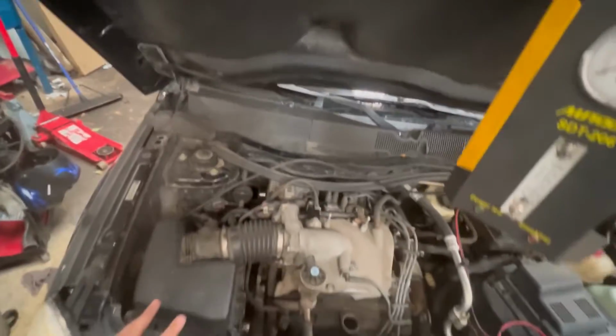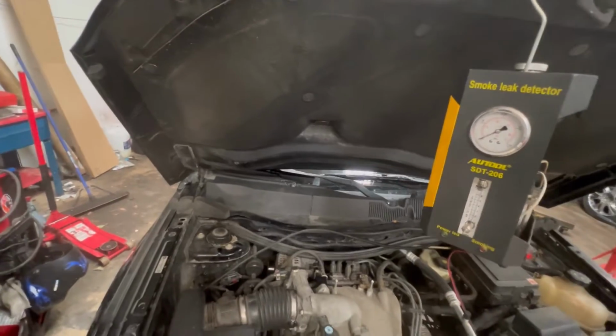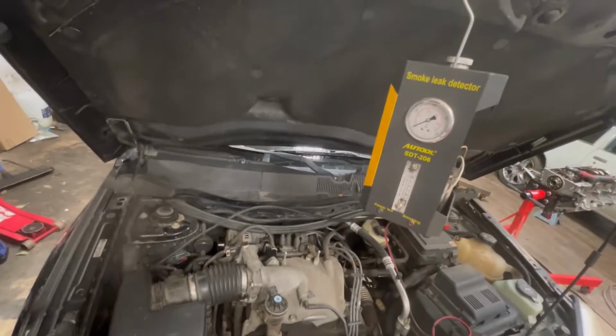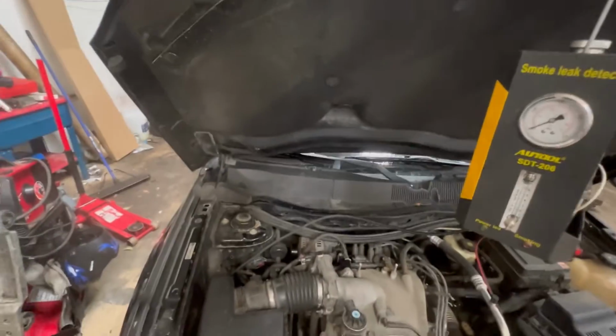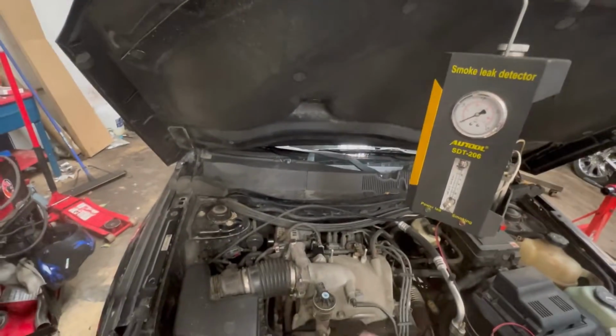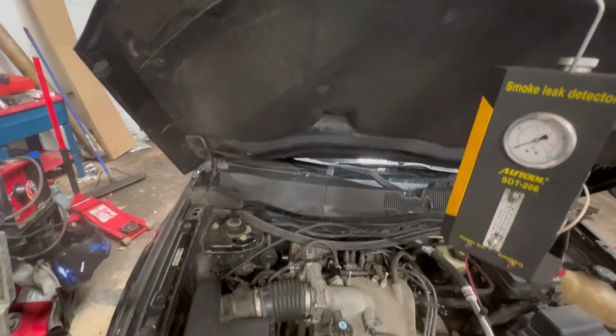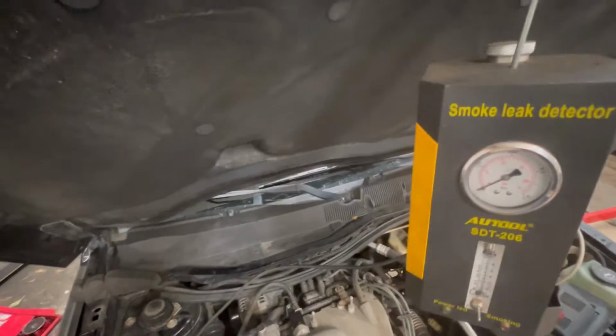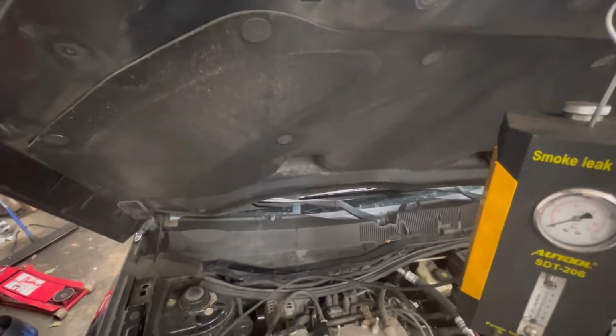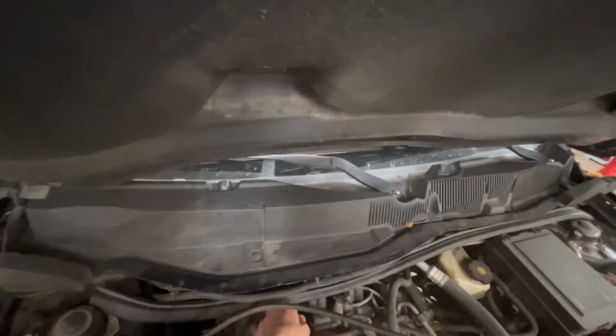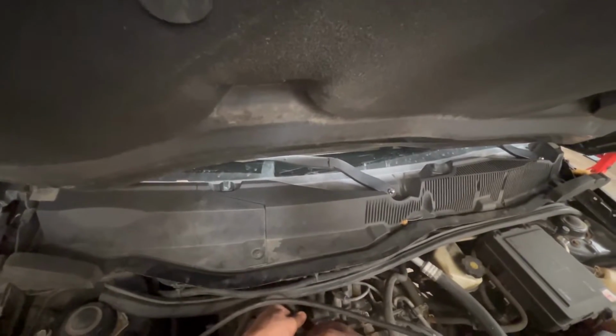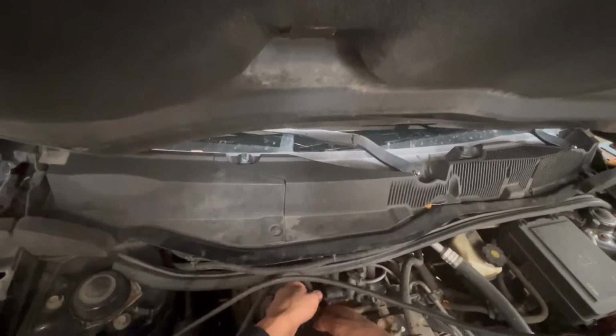The Evap system, how it works: the gas has fumes, and instead of the fumes escaping into the atmosphere, they get rerouted to the engine to be burnt again. And the car would know if the gas fumes are escaping, and it would throw an Evap code.